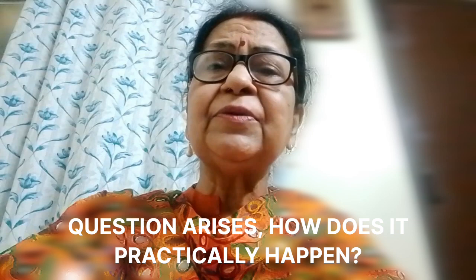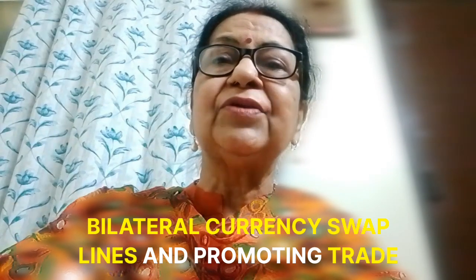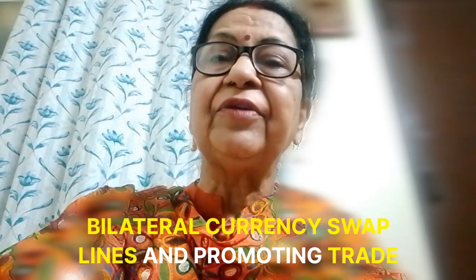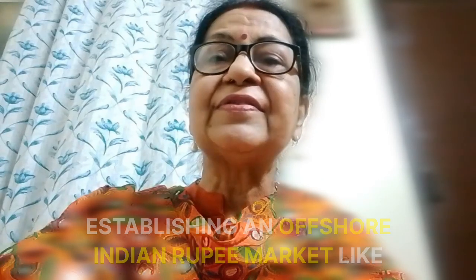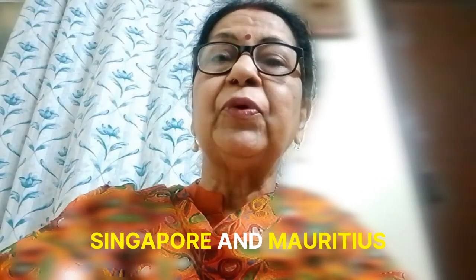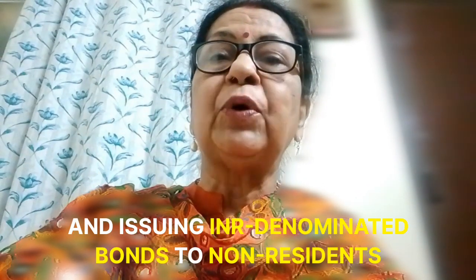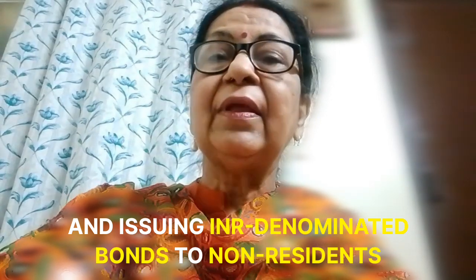The question arises, how does it practically happen? Governments and central banks use tools such as bilateral currency swap lines and promoting trade invoicing in Indian rupees, establishing offshore Indian rupee markets like Singapore and Mauritius, and issuing INR-denominated bonds to non-residents.